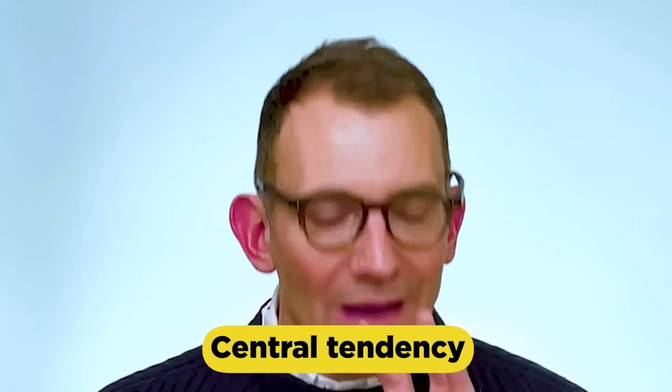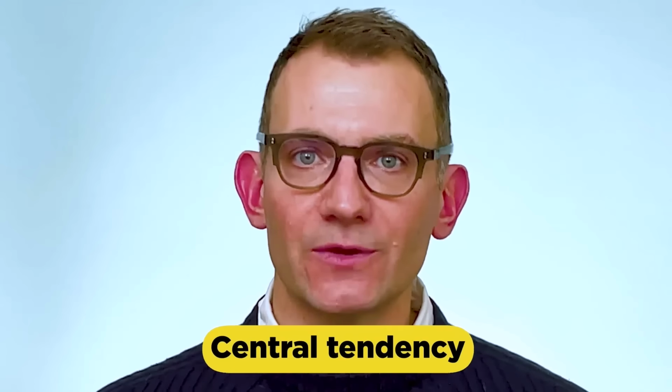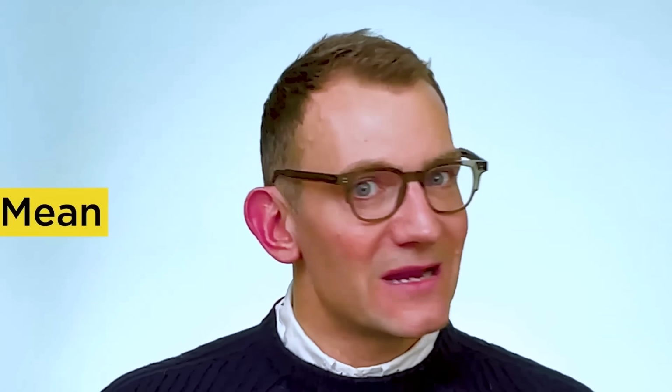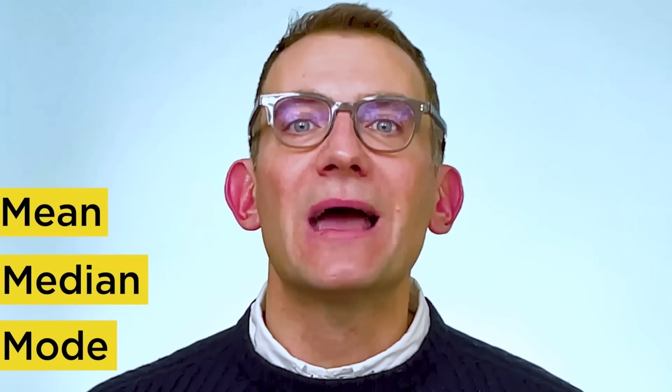Now, concepts that you need to be familiar with are measures of central tendency. So as in, what is a typical data value? Now, these measures are, and you'll be familiar with all of them, mean, median, and of course the last one, mode. Each conveys a different piece of information, and its utility depends on the question that you're trying to answer.